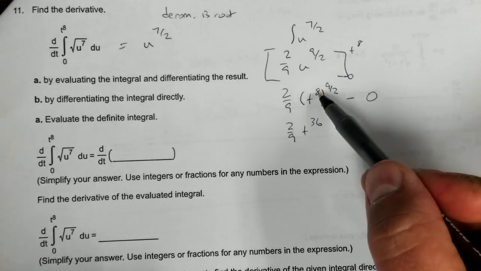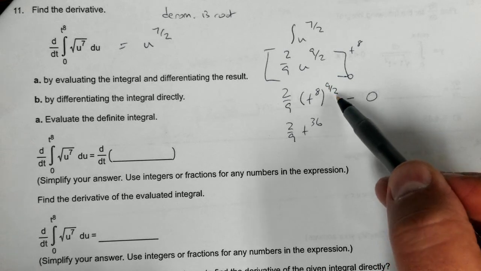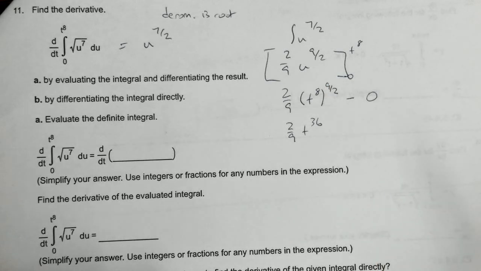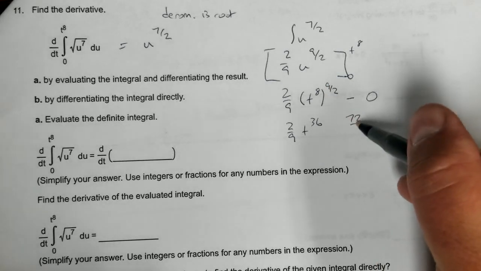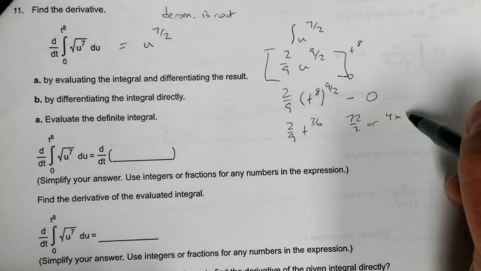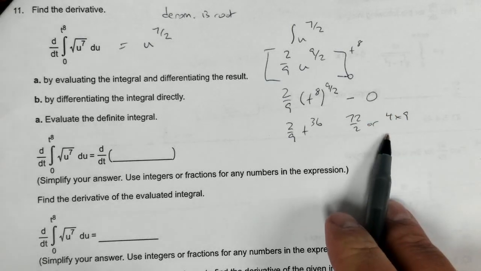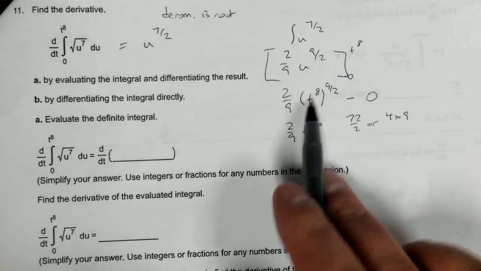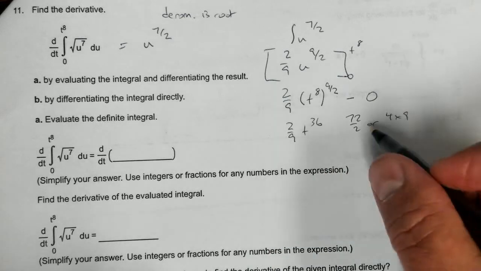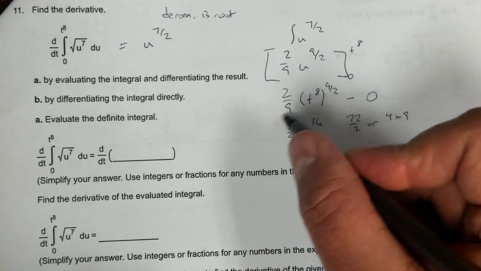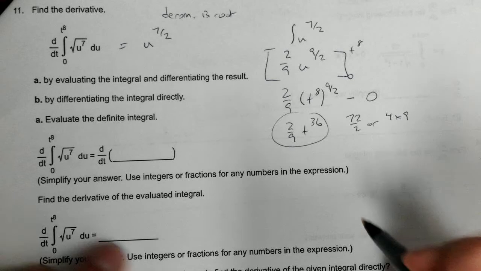So you could think of it as 72 divided by 2 or 4 times 9. Depending on how you want to do your math on the exponents.